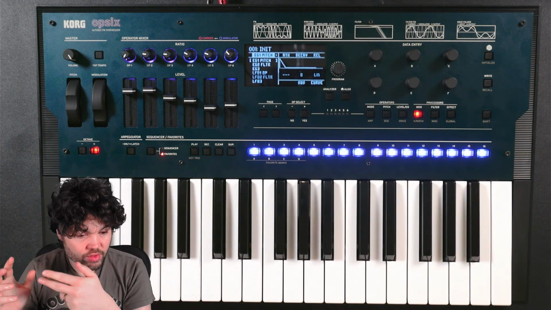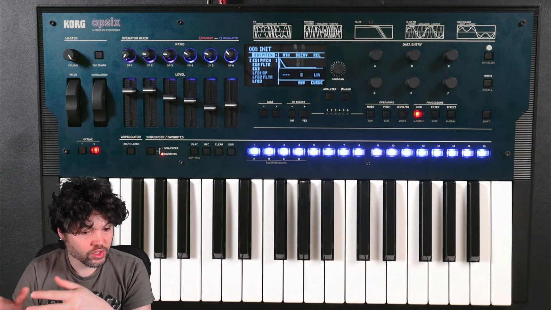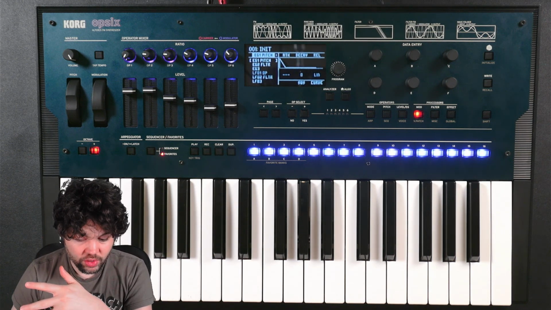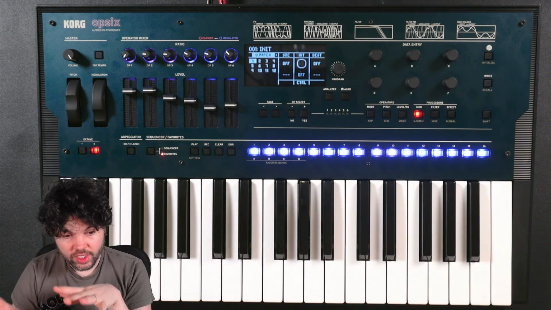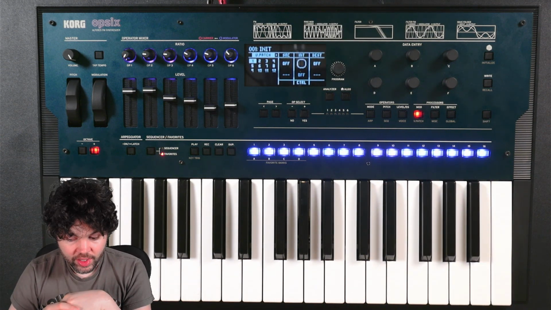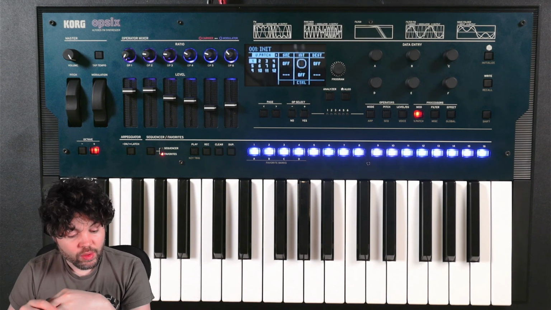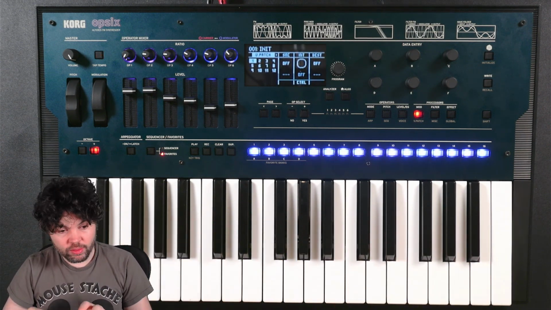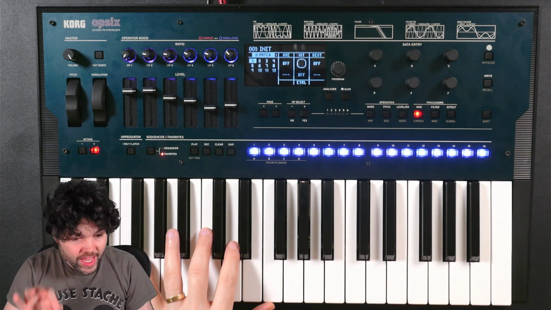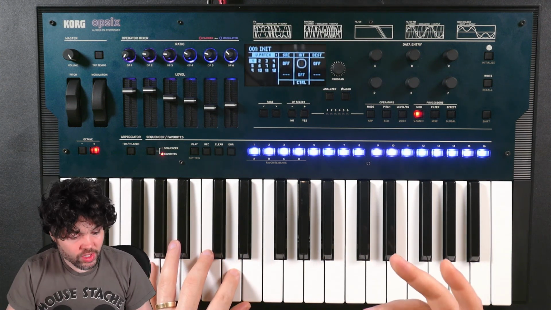So we've got 3 other envelopes which I've not touched. We've got 3 LFOs which I've not touched. We have the whole mod matrix. Nothing's been done here whatsoever. So if we wanted to refine this sound, if we wanted to make it more playable, make it more expressive, then we could dive in and use some of those other capabilities.